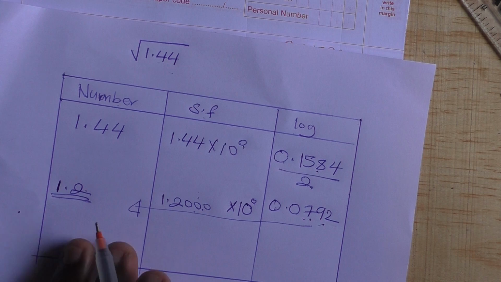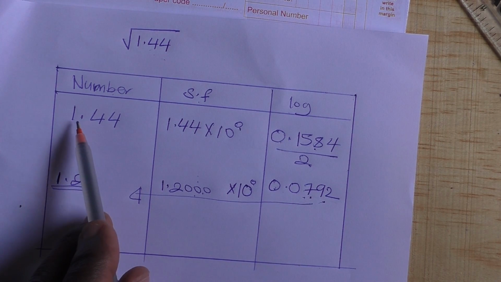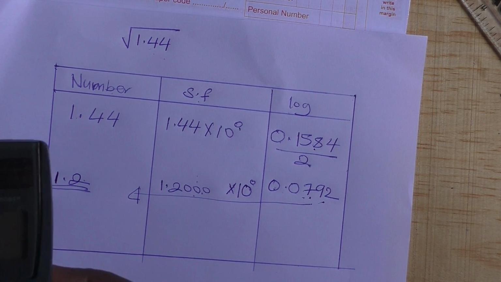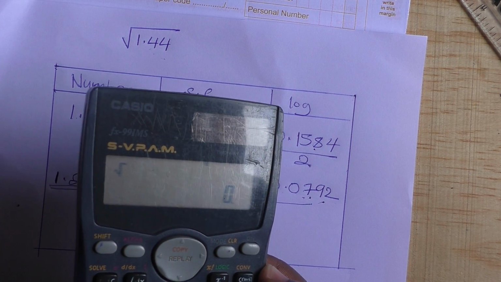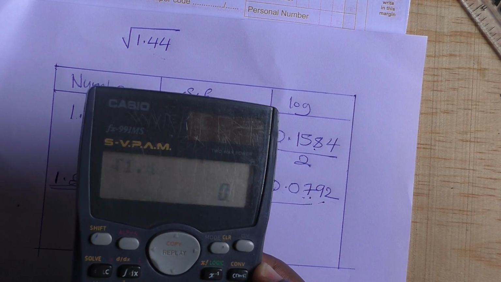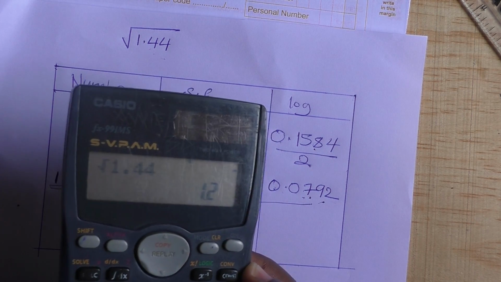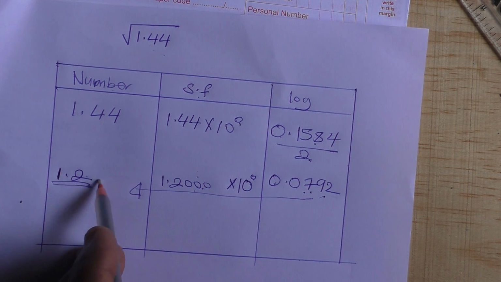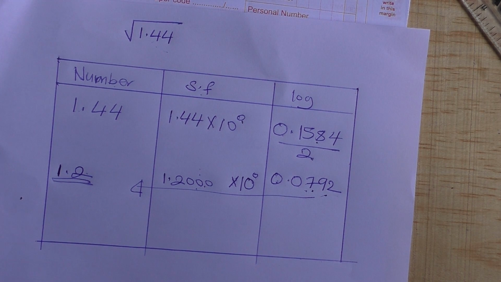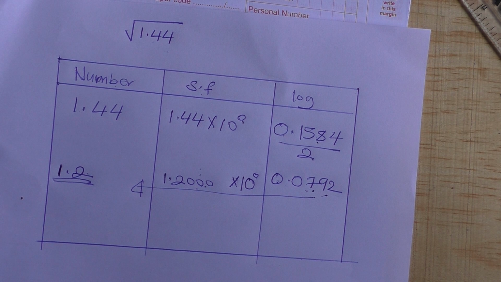And really, if you use a calculator to press the square root, you can do that together. Square root of 1.44 is 1.2. That means that our answer is correct. So that is how we get the square root.